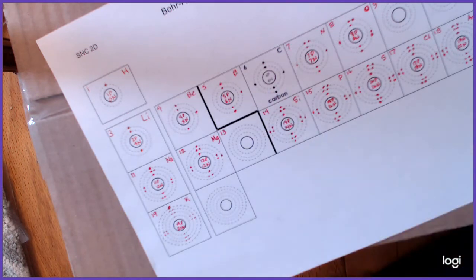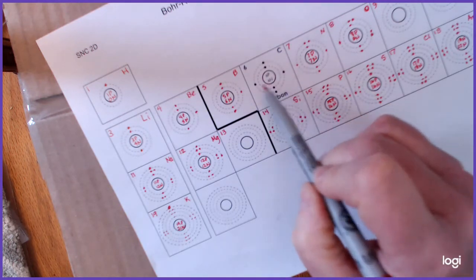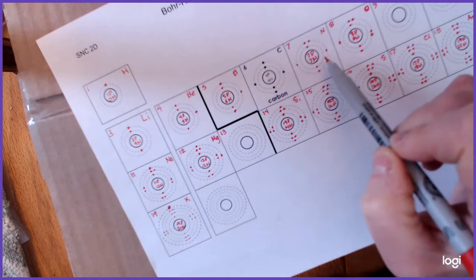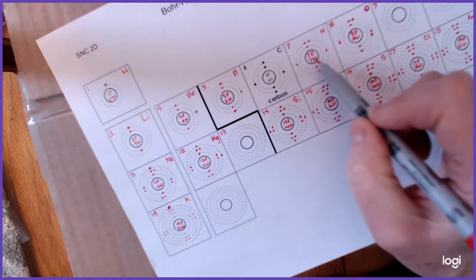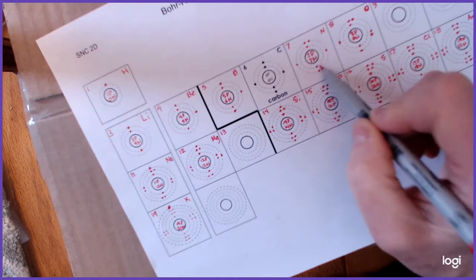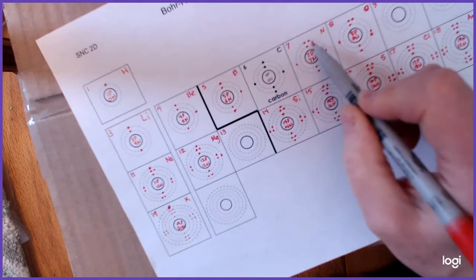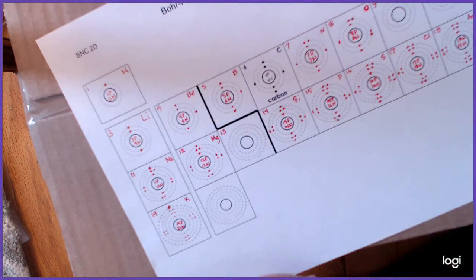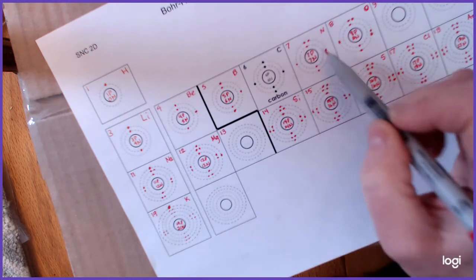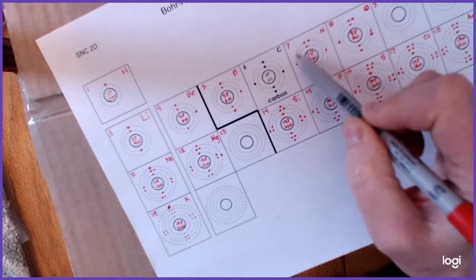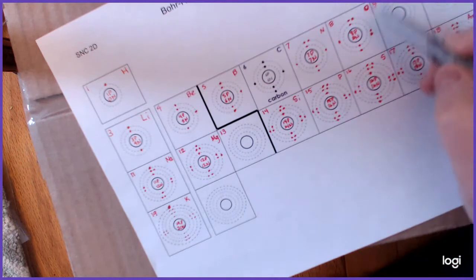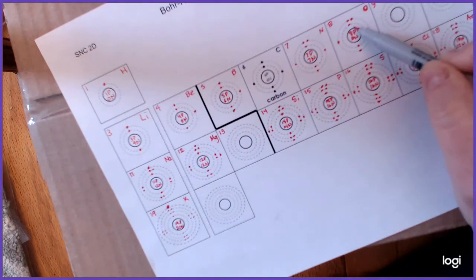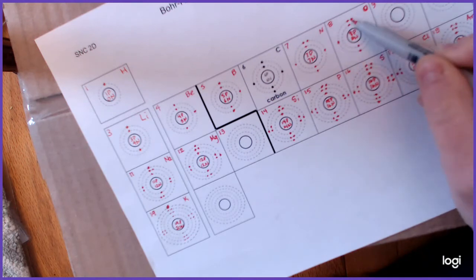Carbon was done for you. Same thing. We're up to 4 now: 1, 2, 3, 4. We get to our nitrogen. We've got 7 protons, so 1, 2, 3, 4, 5, 6, 7 electrons, and that outer energy level has 5 in it. If we get to our oxygen, we've got 8 protons, so 8 electrons: 1, 2, 3, 4, 5, 6, 7, 8.